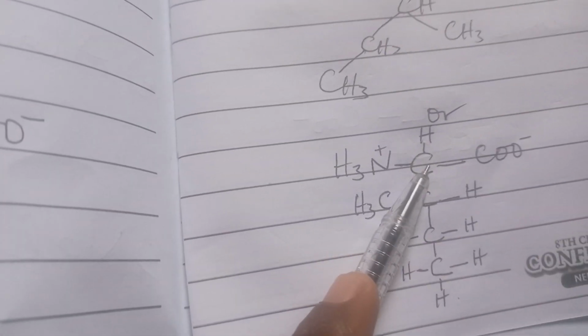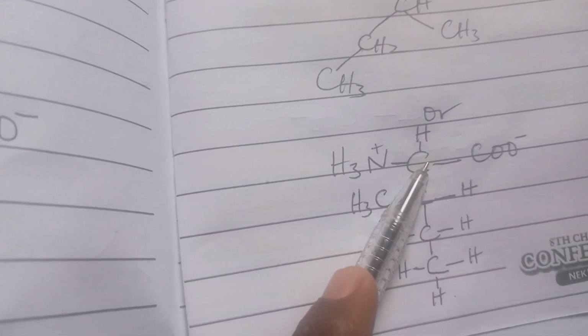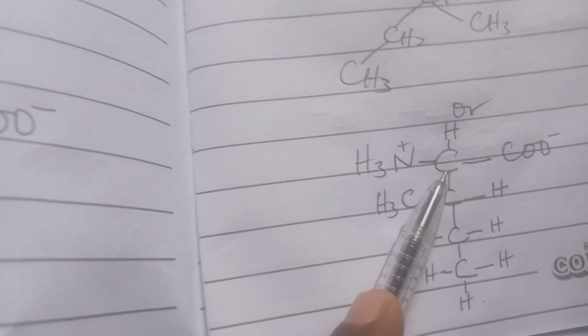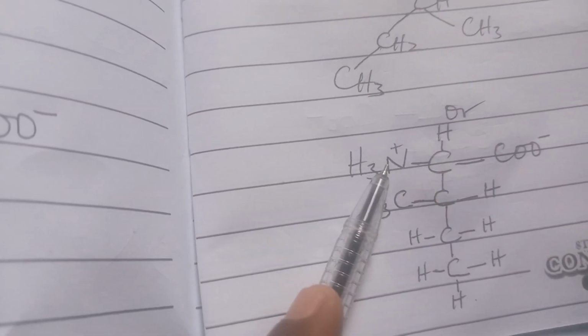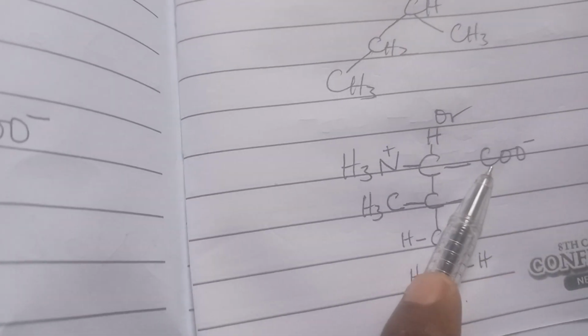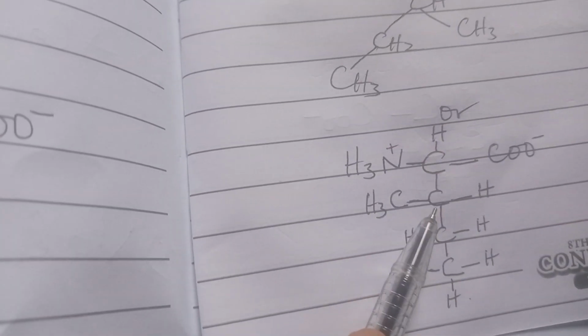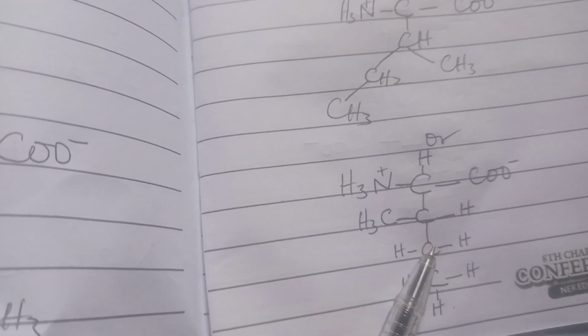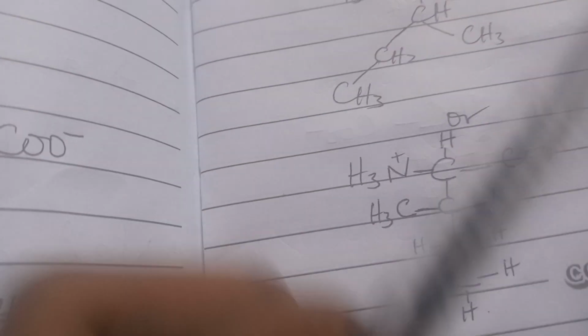Look at my general formula. This is the chiral carbon atom. We call it the chiral carbon atom because it has other functional groups around it. This is the amino group. This is the carboxylic group. This is the hydrogen, and this is the R group. Look at it here: CH, CH3, CH2, CH3. Are you there? That's for isoleucine.